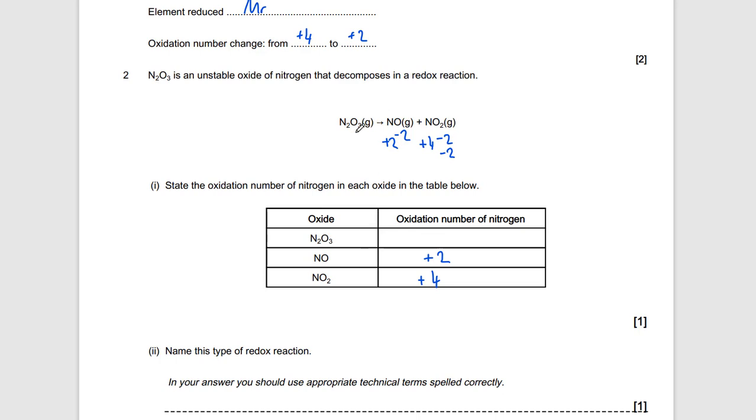And N2O3, again, I've got oxygen -2, -2, -2. I've got -6 in total, and I need +6, and I've got 2 nitrogens to do it, so each nitrogen is +3. And there you go, for 1 mark, dead easy.